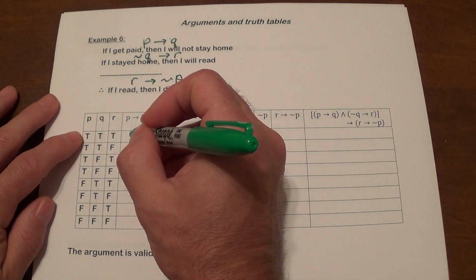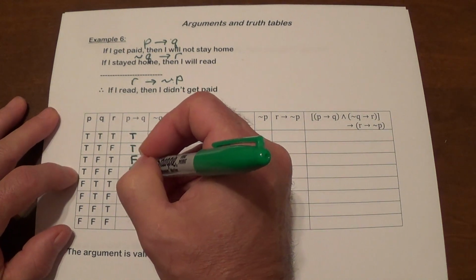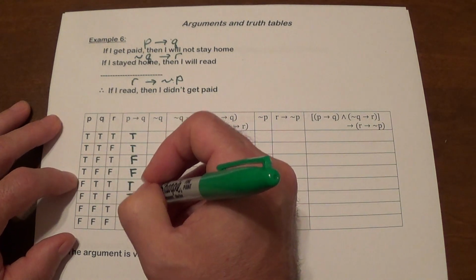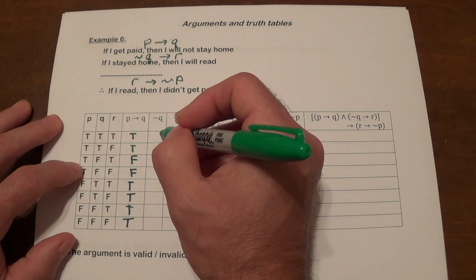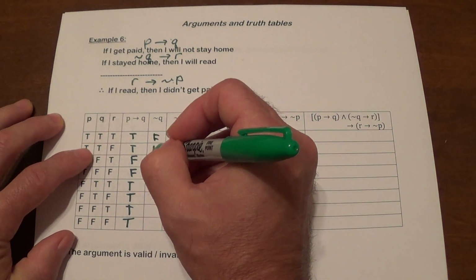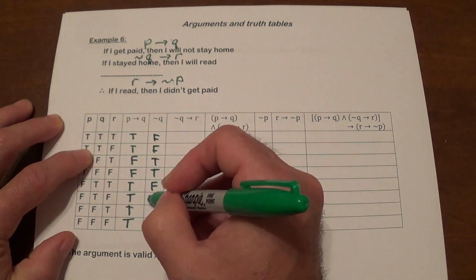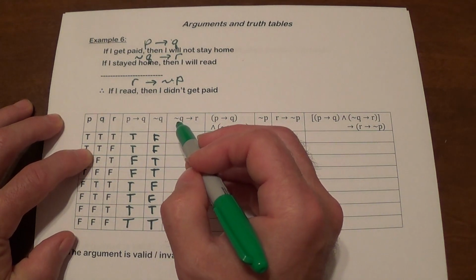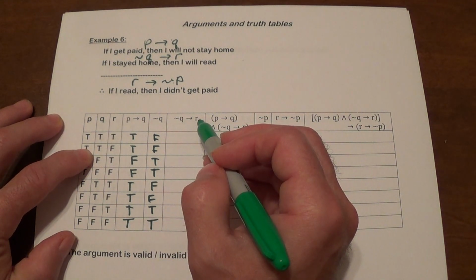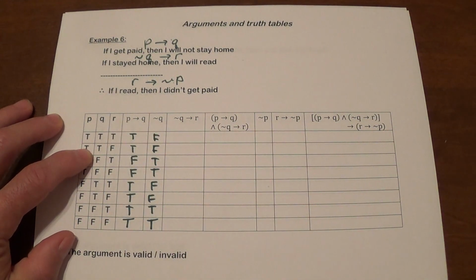P implies Q: true, true, false, false, true, true, true, true. Not Q: false, false, true, true, false, false, true, true. You have to go with not Q implying R. Be careful, you're going backwards, from here to there, so watch out for the order.